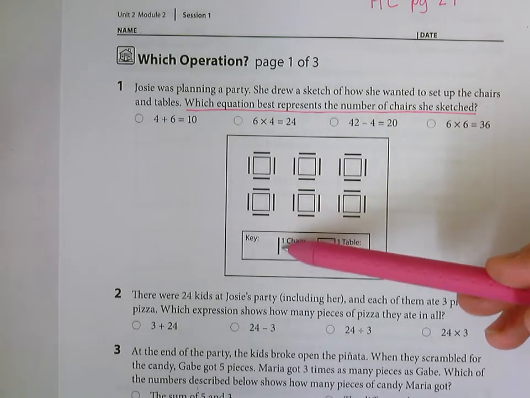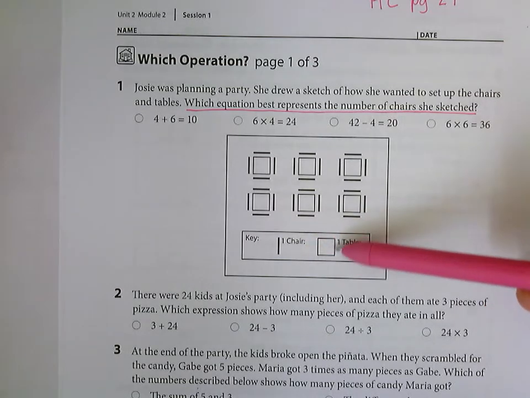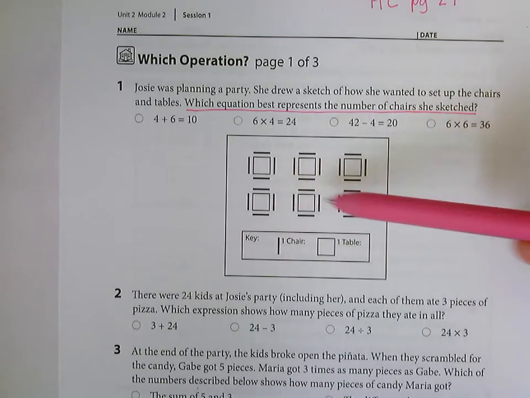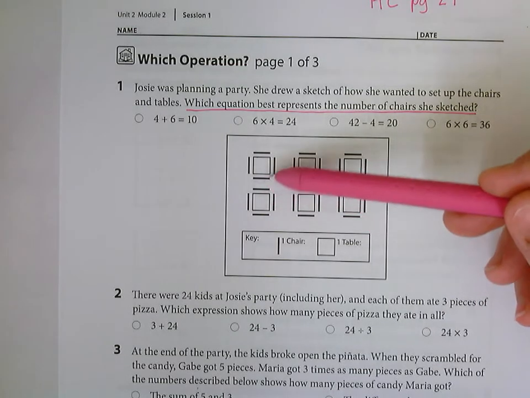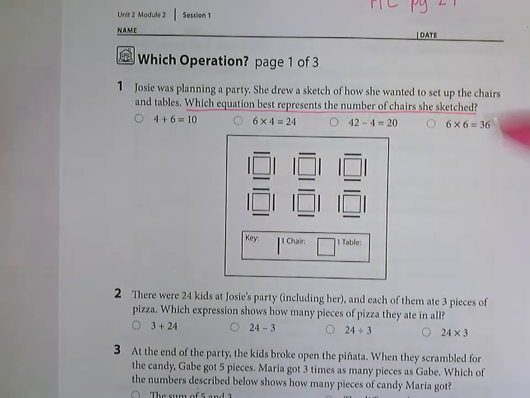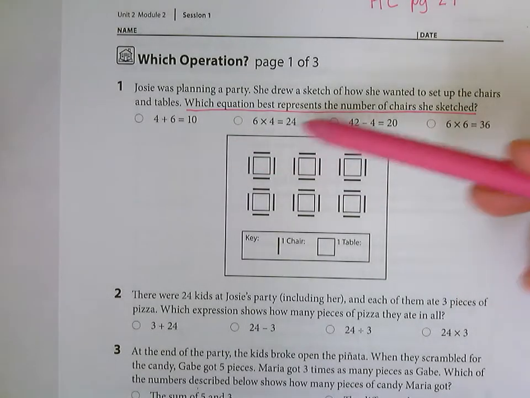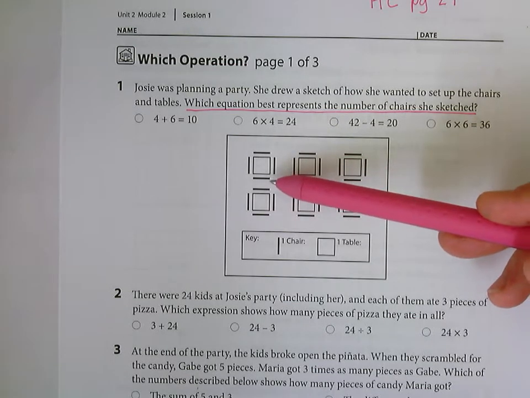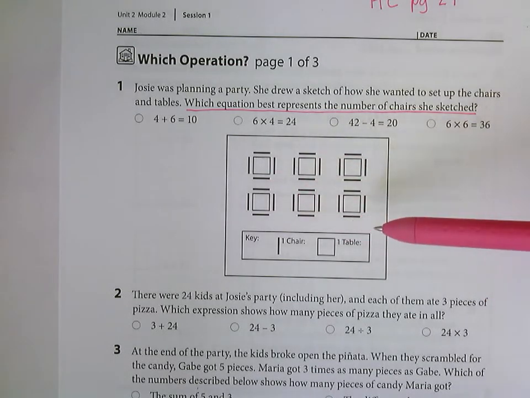Each line is one chair and each square is one table. So it looks like she has 1, 2, 3, 4, 5, 6 tables, and each table has 4 chairs. So I need to find which of these equations is going to help me figure out if I have 4 chairs at each of the 6 tables, how many that's going to be.